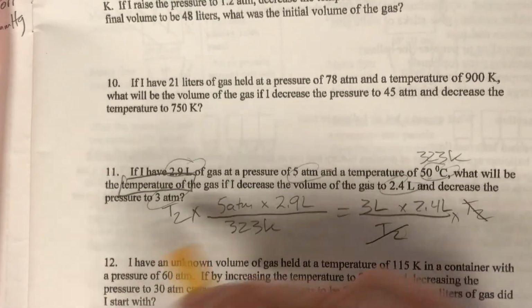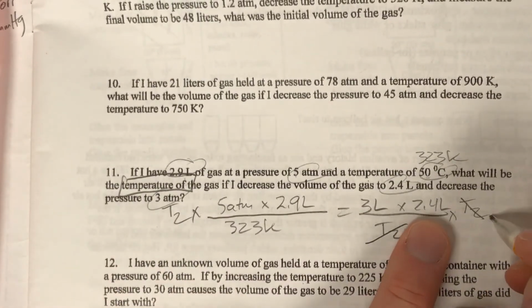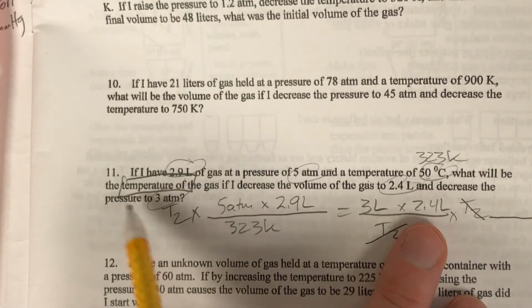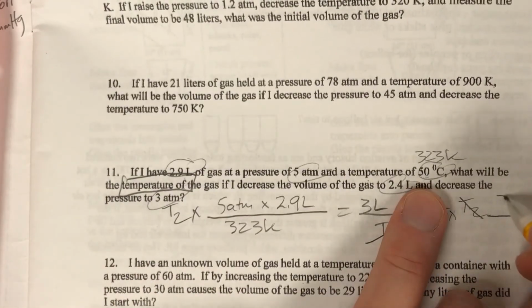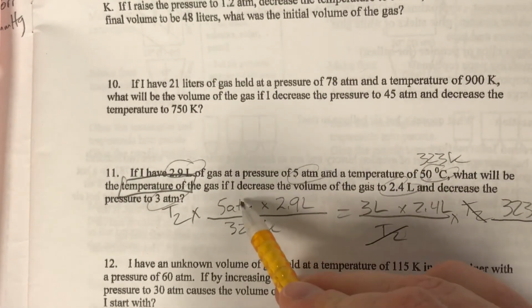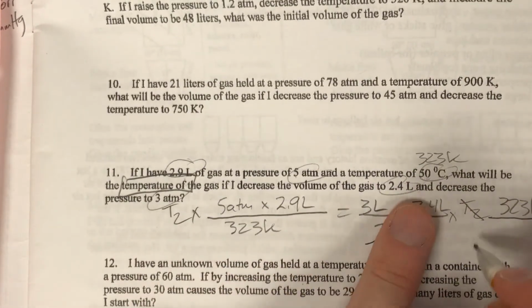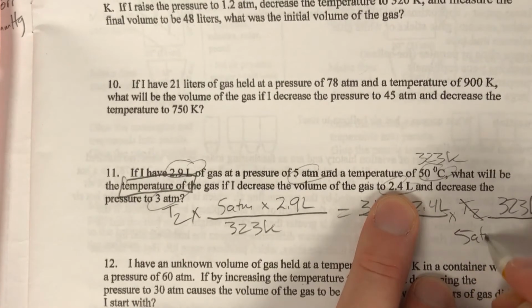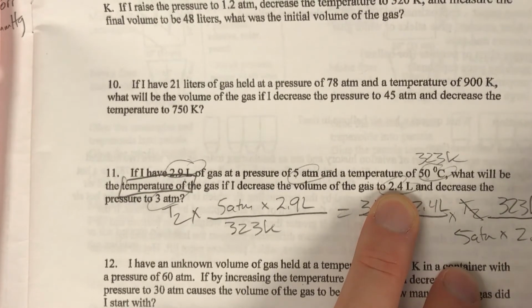Hopefully you understand this by this point, because I would multiply by 323 K on the top over here. But I'm also going to bring these two down and divide by them. So I got to do the same thing over here: 5 ATM and 2.9 liters.